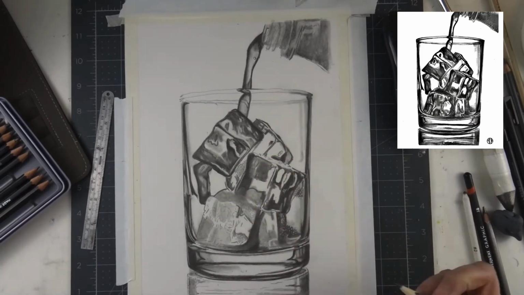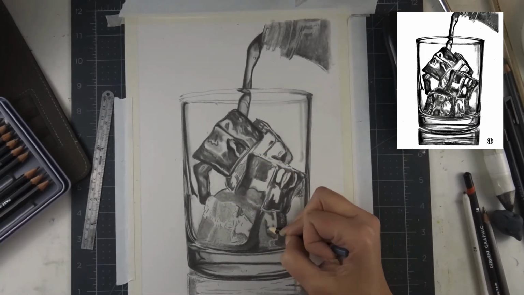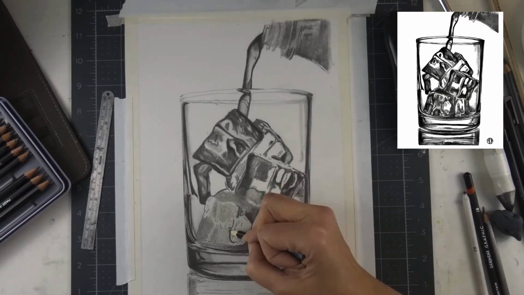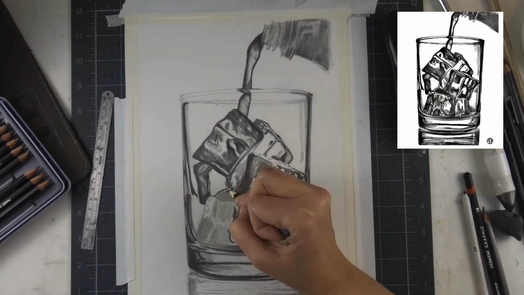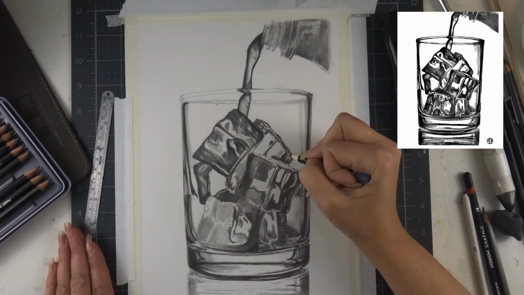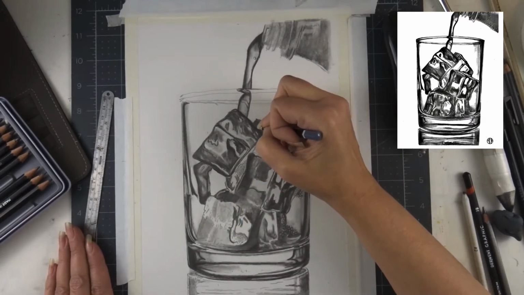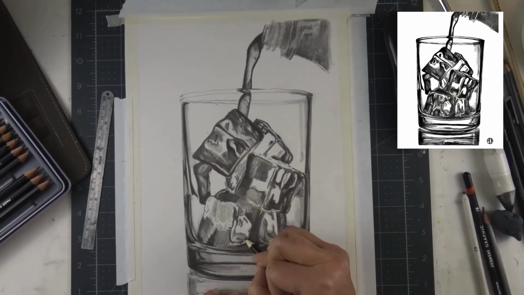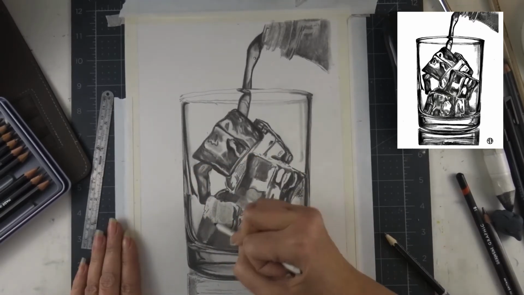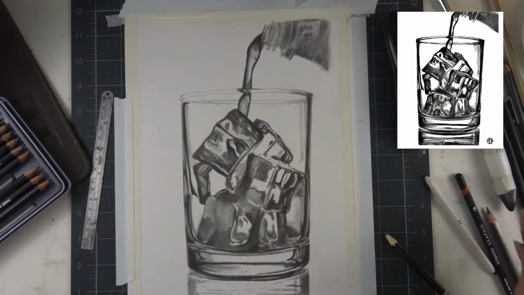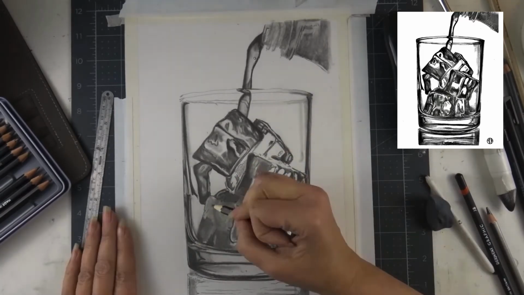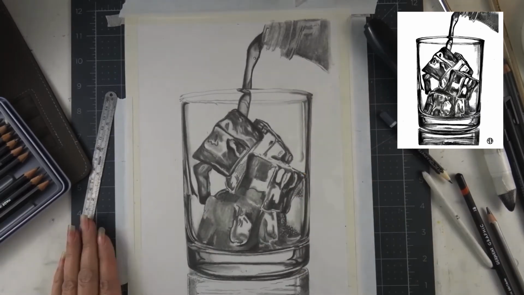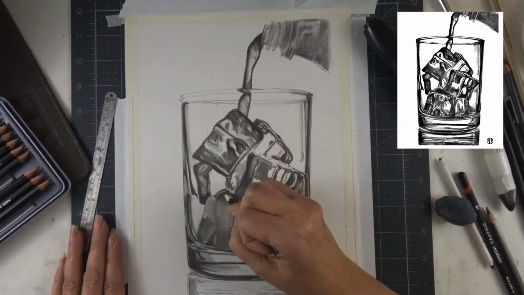So you'll see me continually go over each area, and I keep adding more and more graphite, and I'm going in and I'm changing those values, and then I'm going back and I'm assessing the drawing, and I'm seeing where I need to make it darker, what needs to go lighter, and then I'm erasing or using my kneaded eraser. This will just help you in the end. It's just going to be so much better.